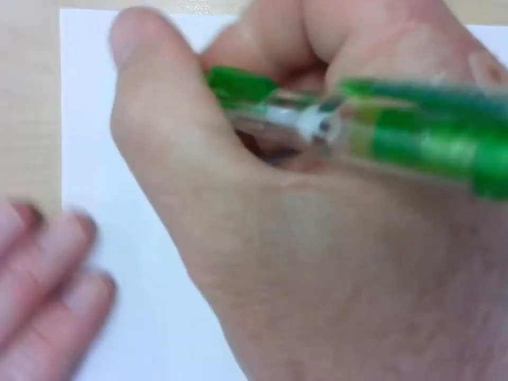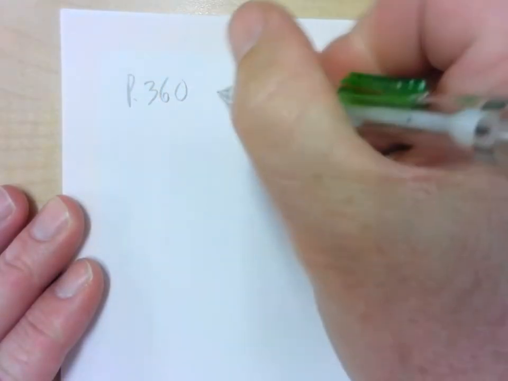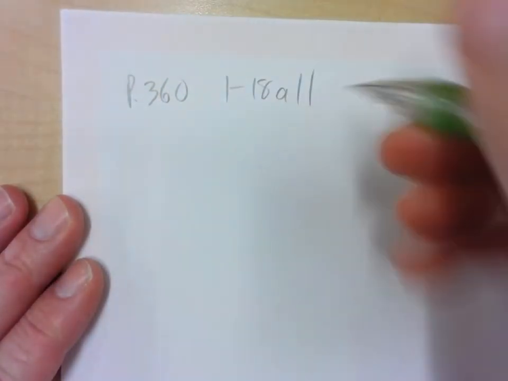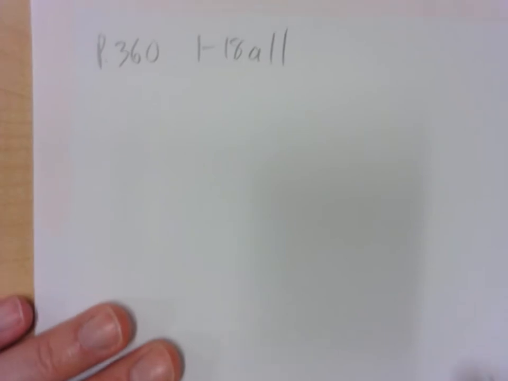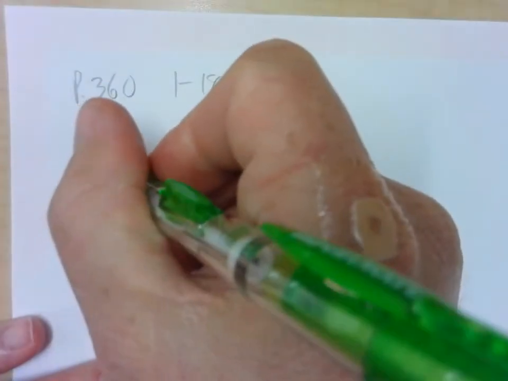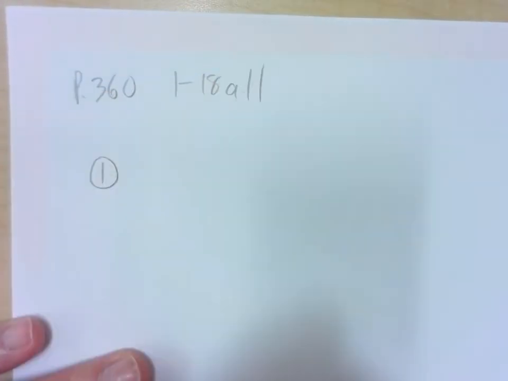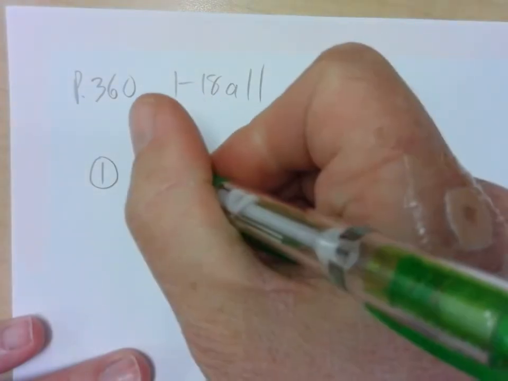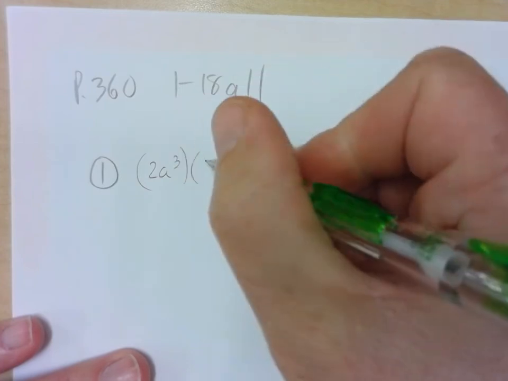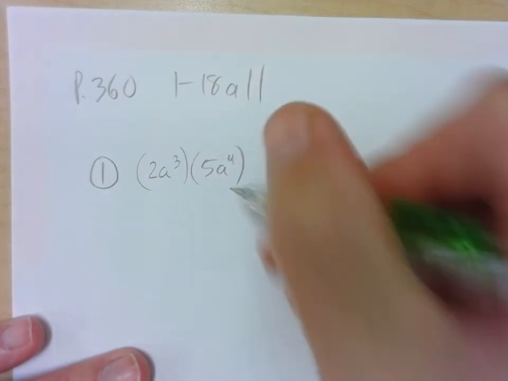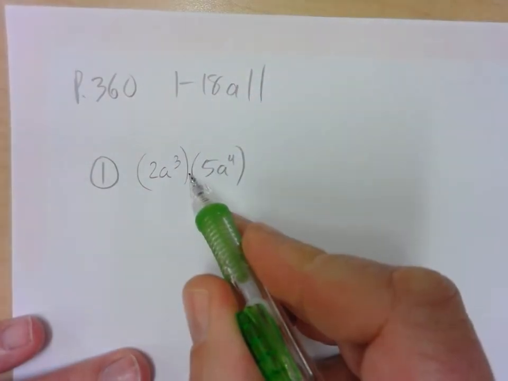Now I'm going to take you through the assignment, which is on page 360, 1 through 18 all. And I'm going to take you down the left-hand column, which is 6 problems. So here we go. If you need to pause it for a second, grab the book or whatever, get out a piece of paper, go ahead and do so. Number 1 is 2a to the 3rd power, and that's multiplied by 5a to the 4th power. And I can tell it's multiplied because there's no symbol in between there.